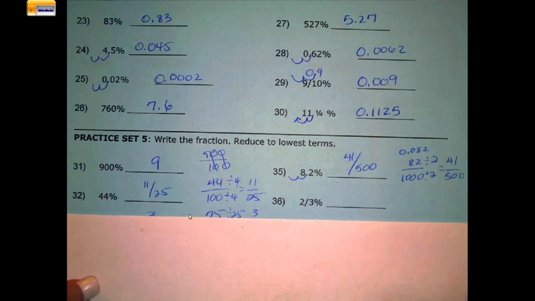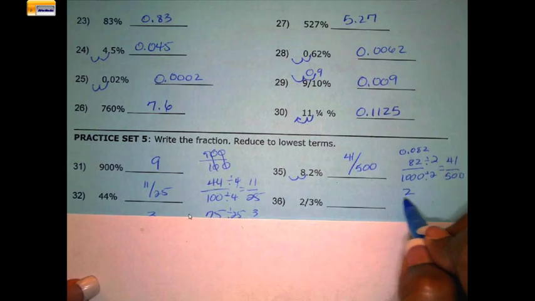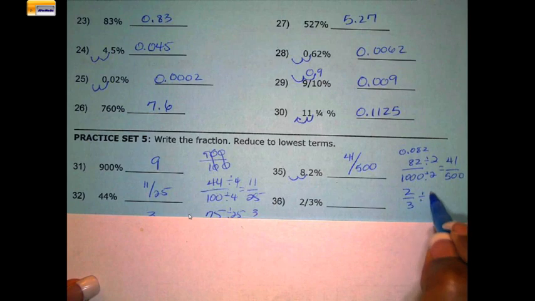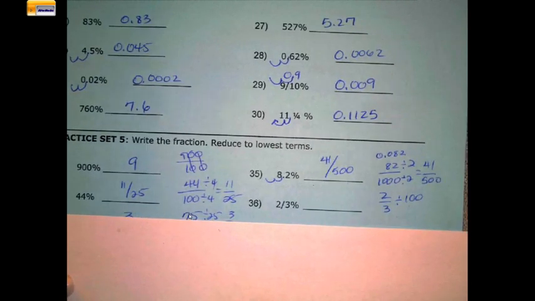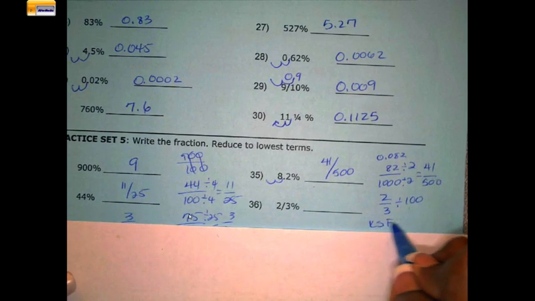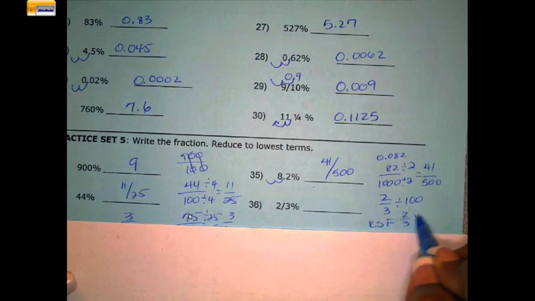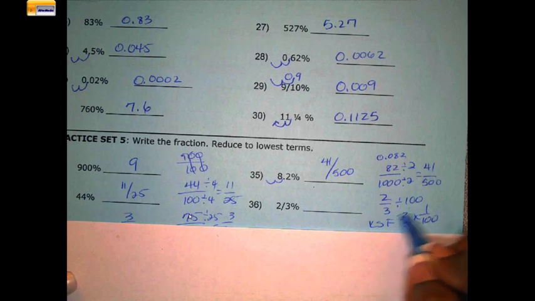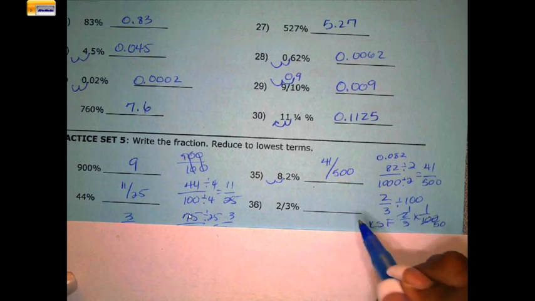Okay, and this one we've got 2/3 divided by 100. What's that going to be? Keep, switch, and flip. 2/3 times 1 over 100. 2 goes once, 2 goes 50 times. How much is that?